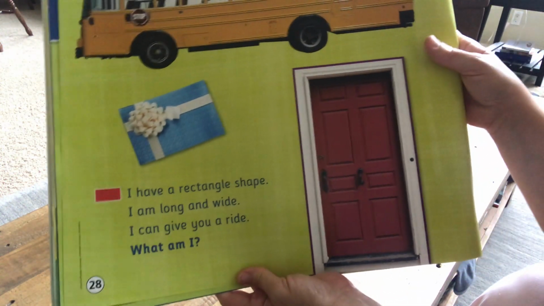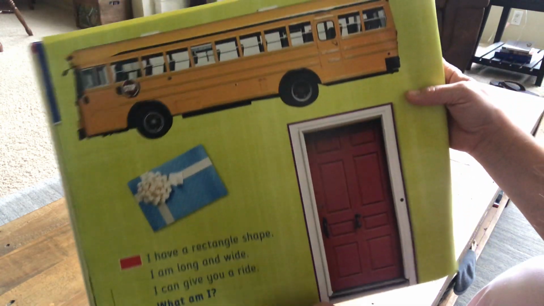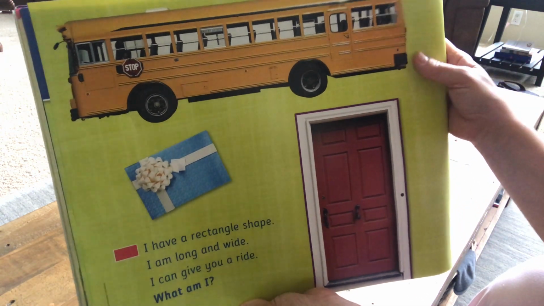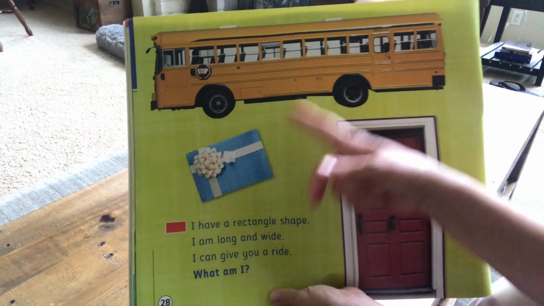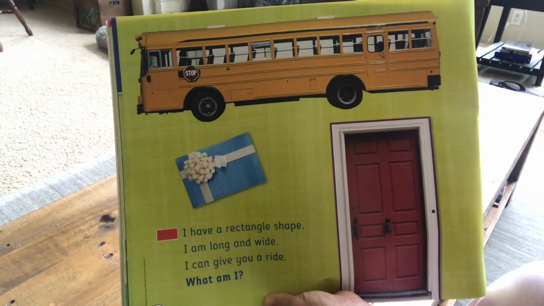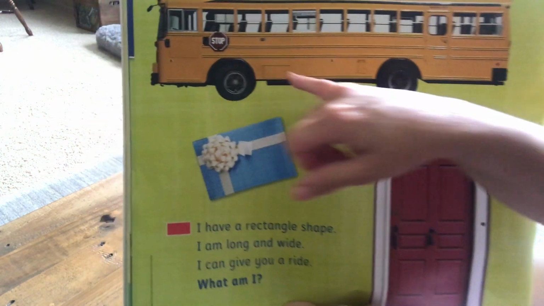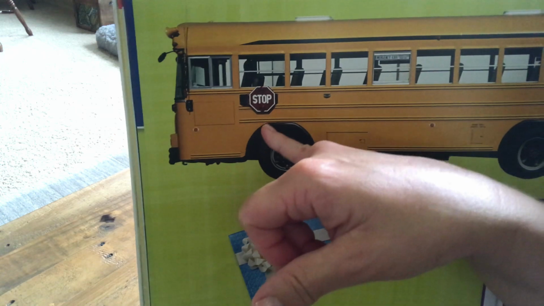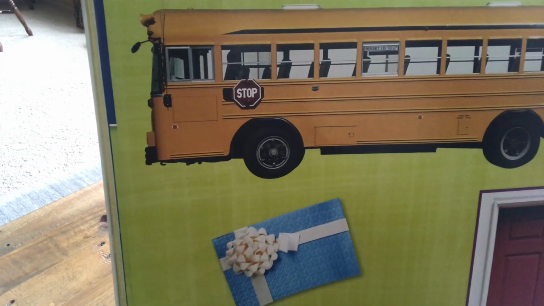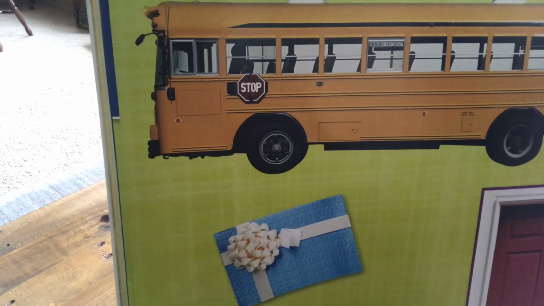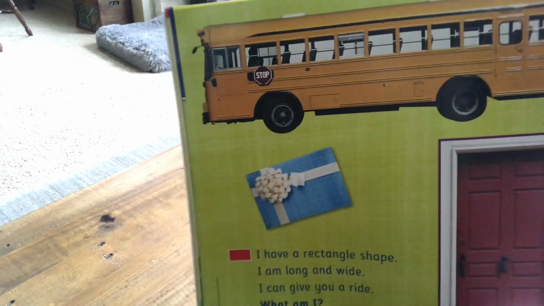I have a rectangle shape. I am long and wide. I can give you a ride. What am I? Is it a door? Is it a present? Or is it a school bus? What can give you the ride? It is the school bus. And if you look on the school bus, there's a sign here that says STOP, and is it a hexagon? Yep, it's a hexagon shape on the stop sign on the rectangular bus that can give you the ride.